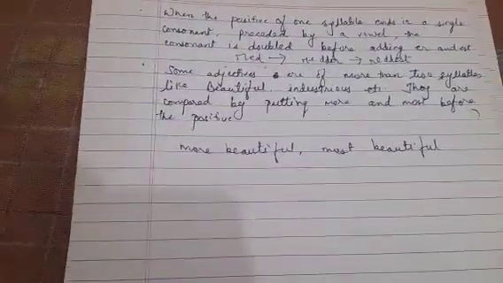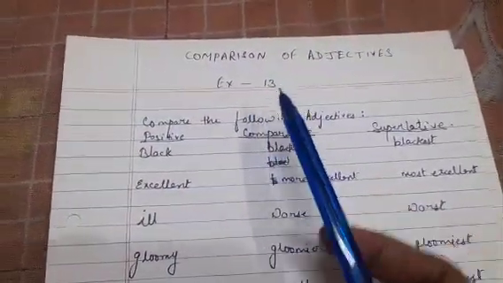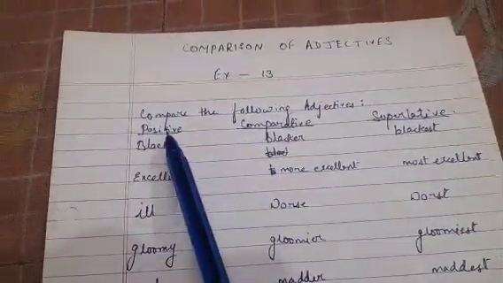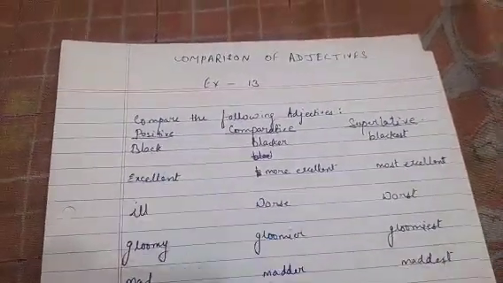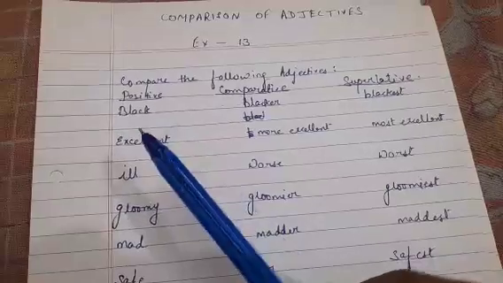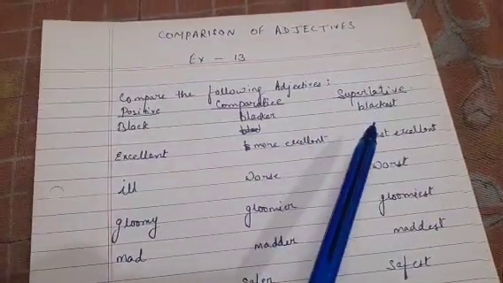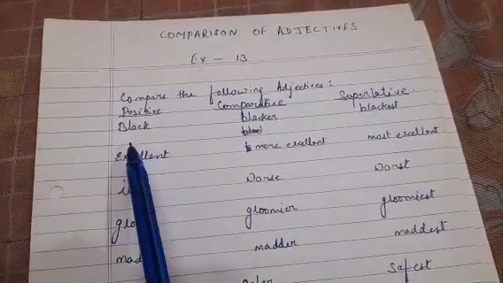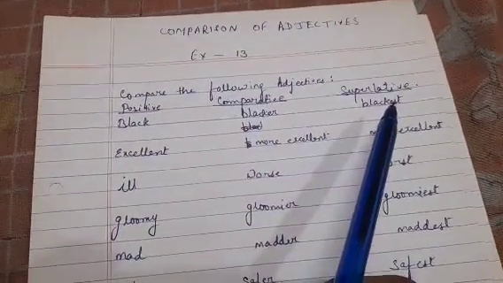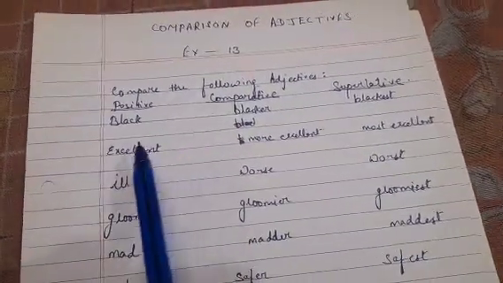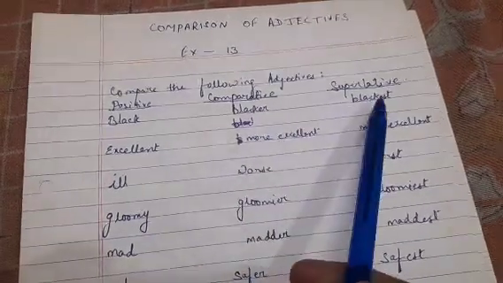So these were the rules while we form the comparative and superlative degrees of an adjective. Now let's begin the exercise. Exercise number 13. The question is: compare the following adjectives. So these are the positive words given, and we have to convert them into comparative degree and superlative degree. Like the first word is black. The black will become blacker and blackest. We have added er and here est.